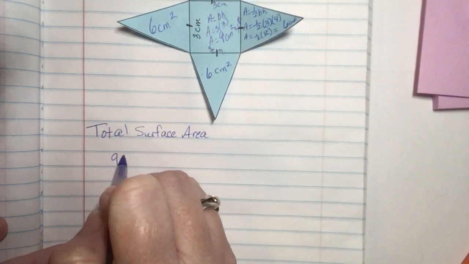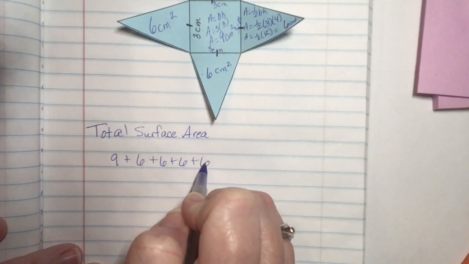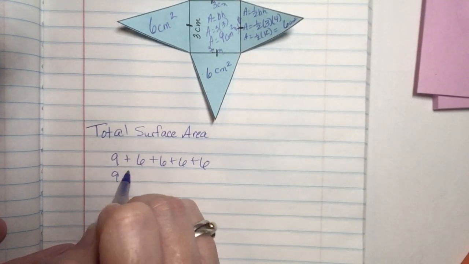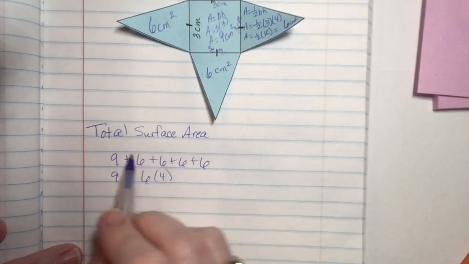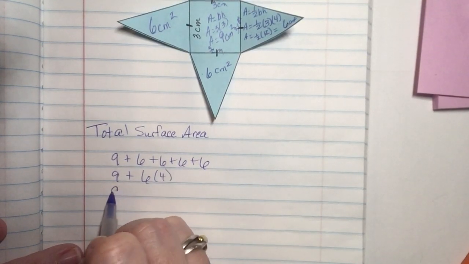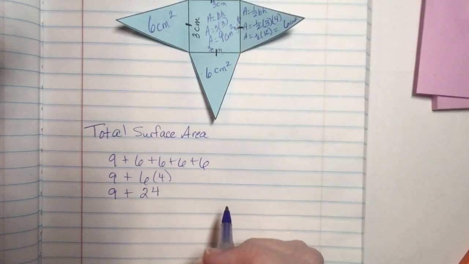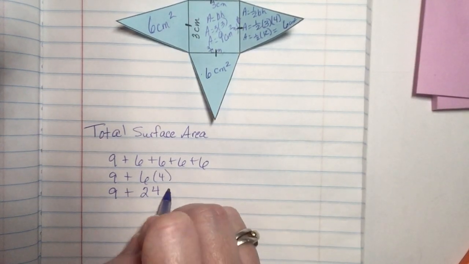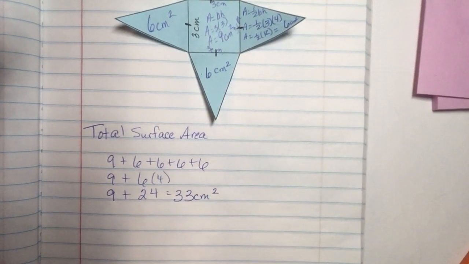Or we could say 9 plus, we have 4 6s, so we could say 6 times 4, which might be a little easier. So that would be 9 plus 24, which is 33 square centimeters.